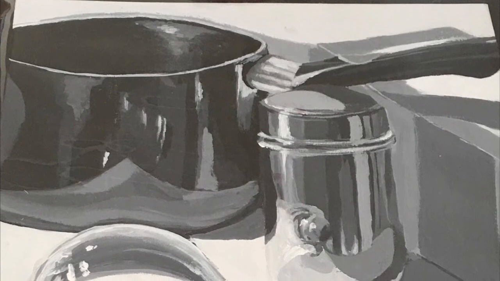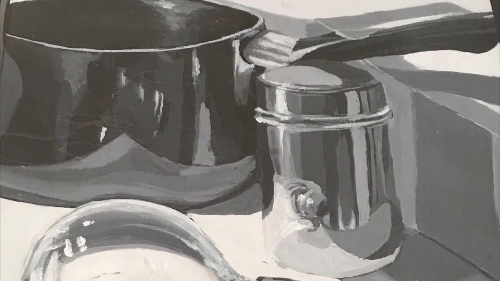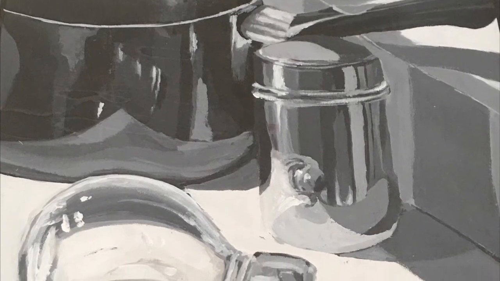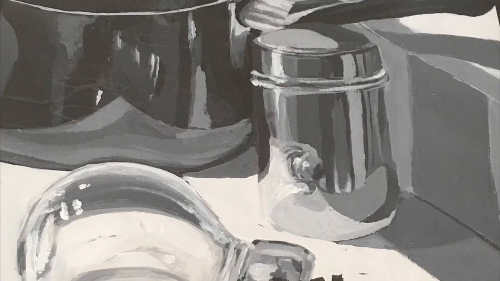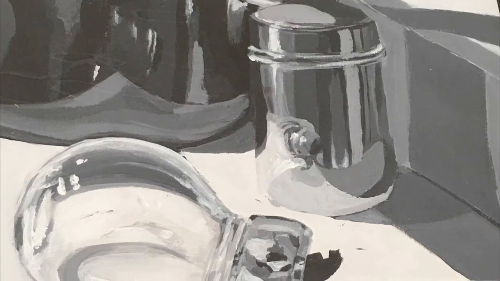I painted the metal object fairly well, but everything else is kind of shitty. So, I mean, at the time it was nice, and it got me into the program. So, put a still life acrylic painting in your portfolio. Do one. You don't have to be in Art Fundies or VCA or whatever to do a still life.